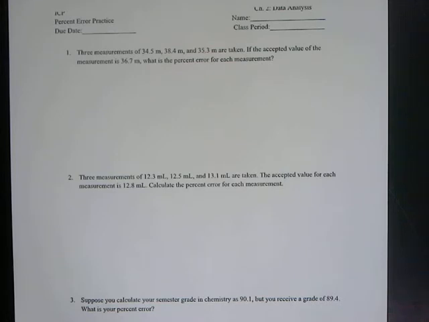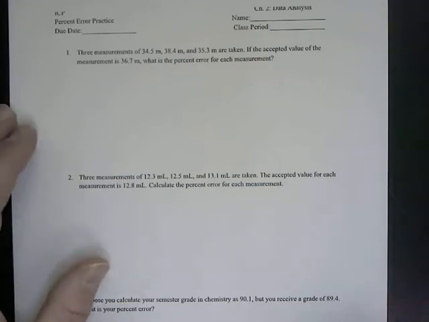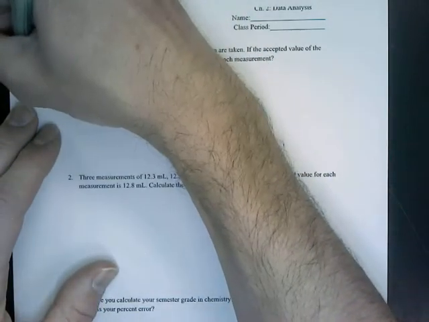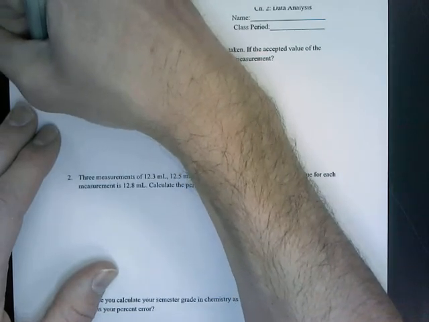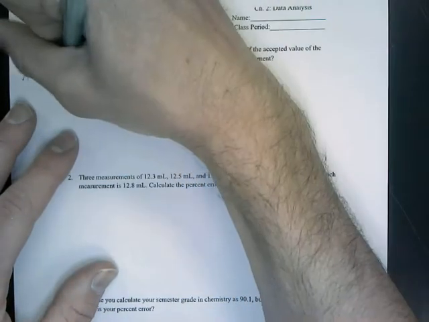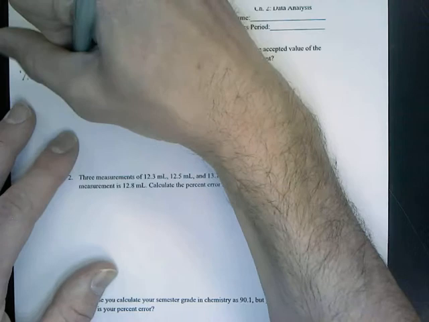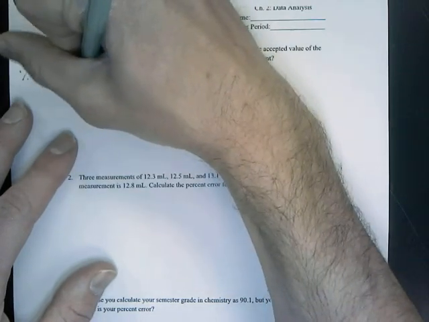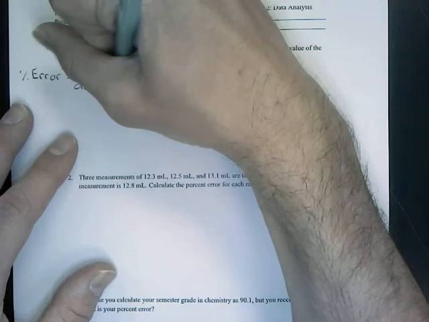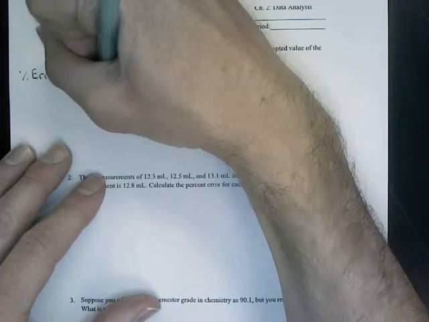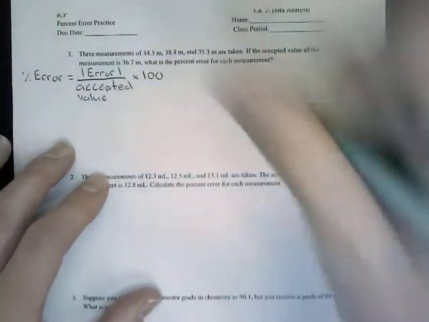Today, what we're going to do is some extra percent error practice. Now, in our percent error, we have to remember a couple of things. One is the formula. So remember from notes that our percent error is equal to the absolute value of the error divided by the accepted value times 100 to get us into a percent.